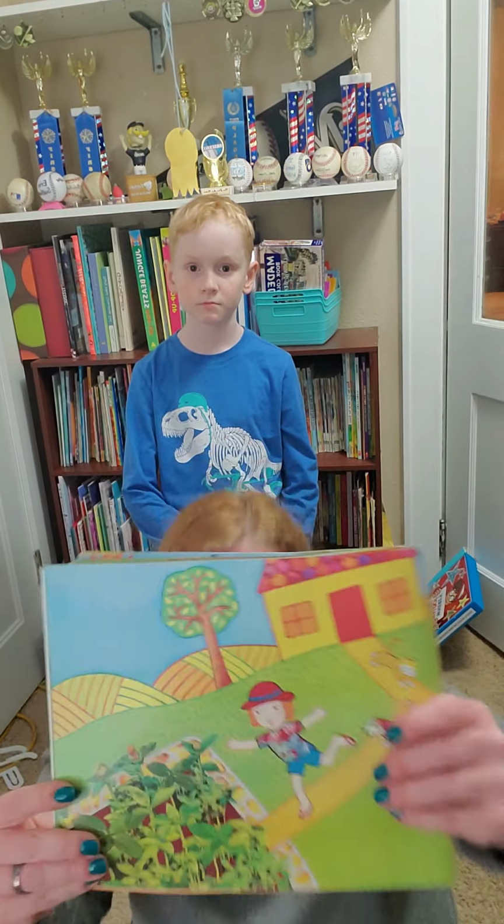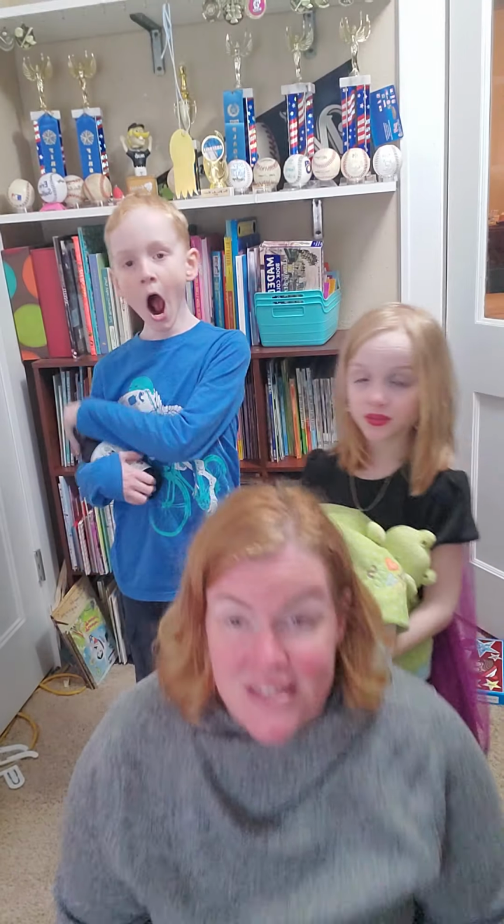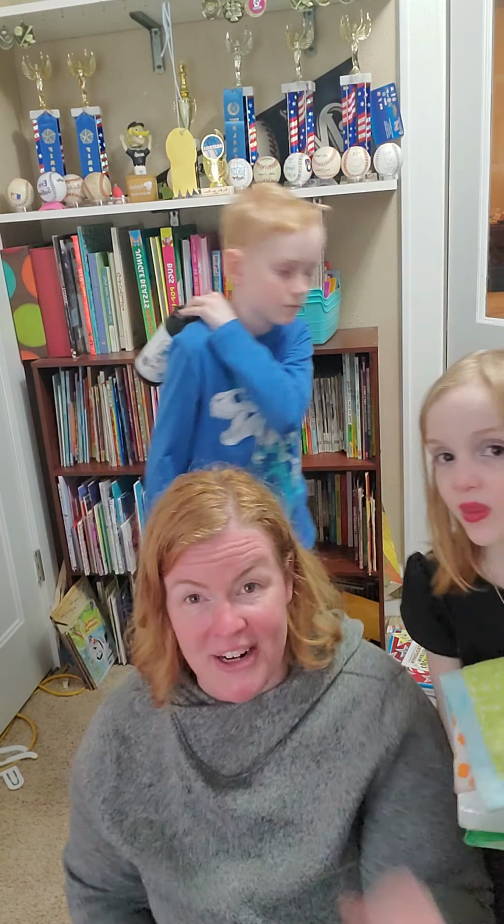So the buds she's talking about, when the plant starts to grow out of the ground, it's called a sprout. But when you get these tiny little guys at the top of your plant, those are called buds. Those are the very start of a flower.